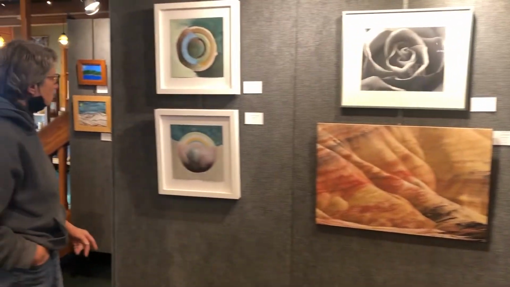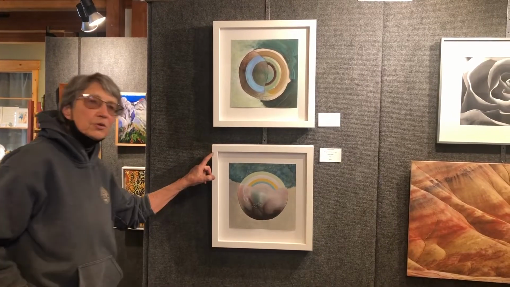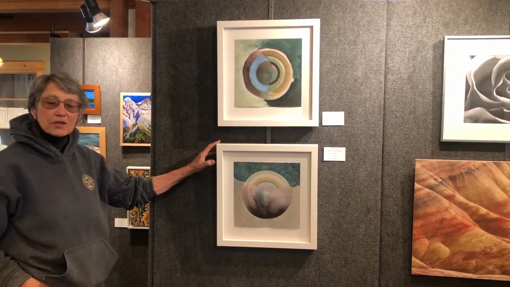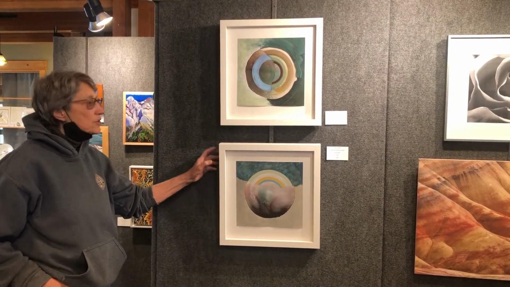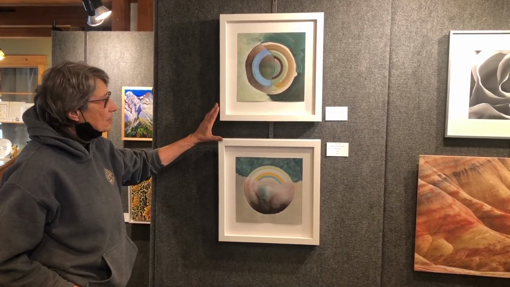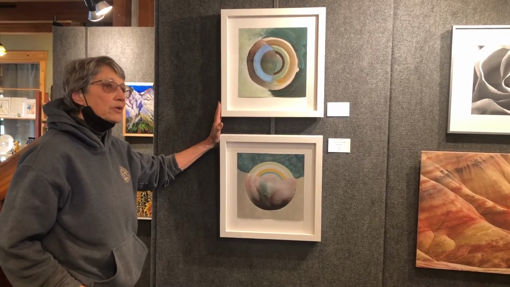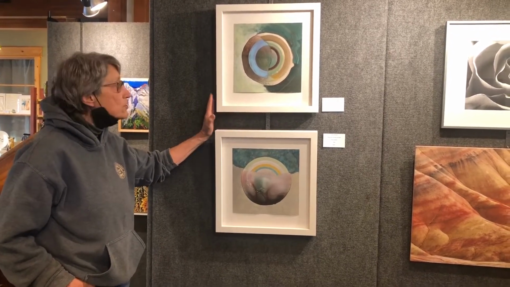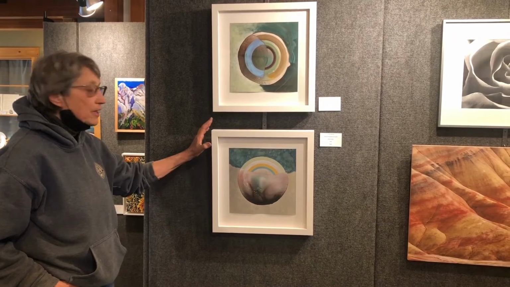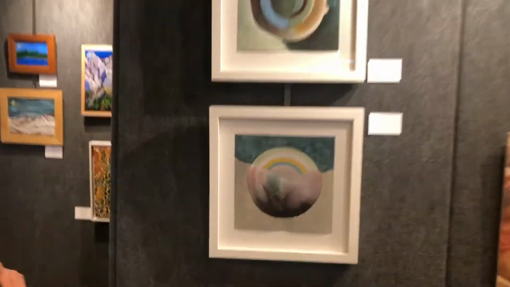So here we've got our judge, Susan Merrill, who teaches art at Eastern Oregon University. Susan basically is hanging these as an example of her work. She does a lot of really, really large installations as well as really interesting abstract art. So take a look at her work. Let's get a little closer look here.